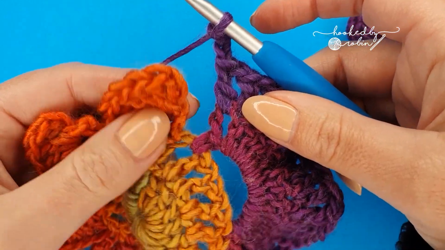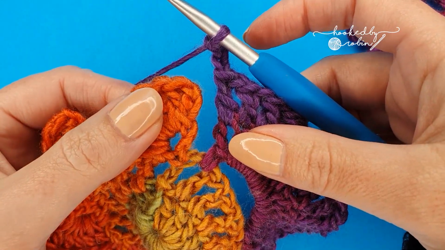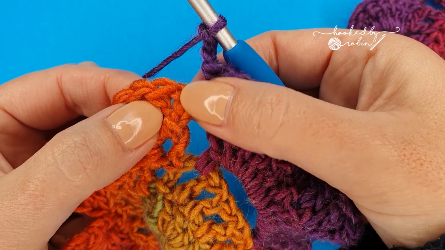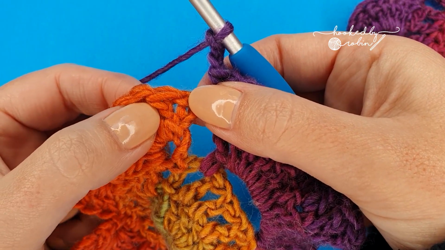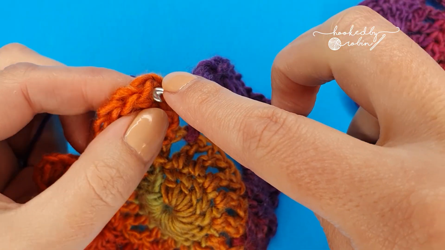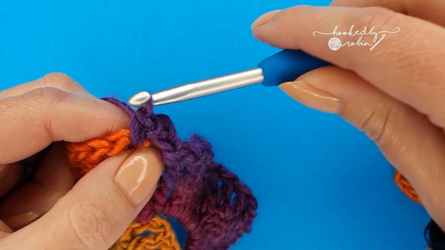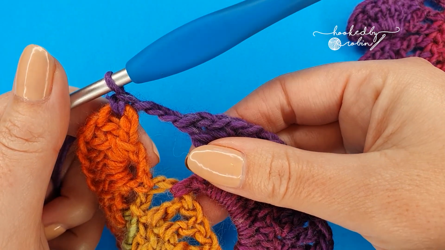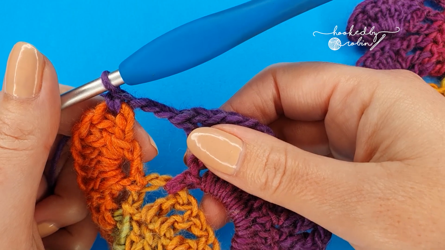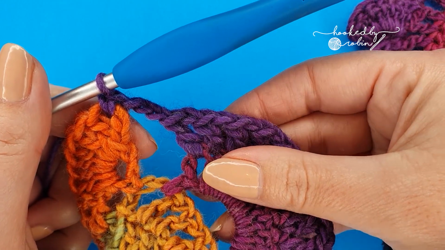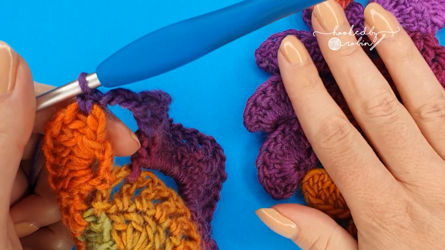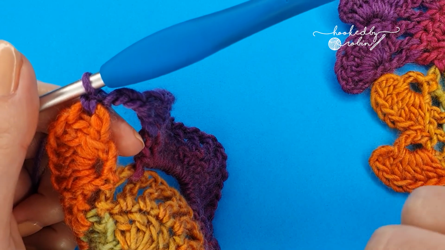and then the petal from the motif below will be sitting right next to you. And in between the chain 3 and the double crochet of that petal, pop a single crochet stitch. That's all there is to it. That is all the amendment is. From that point on, you continue exactly how it's shown in this first video.